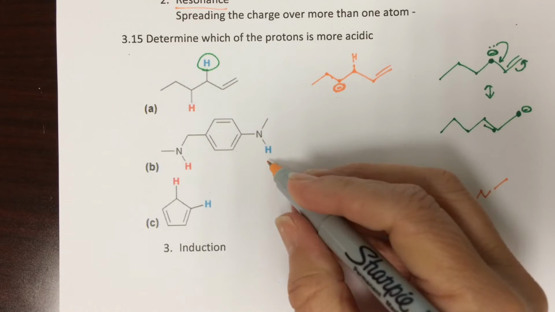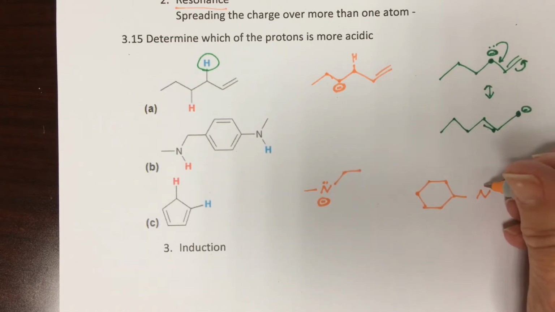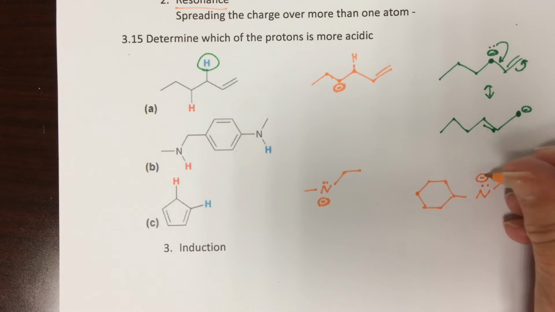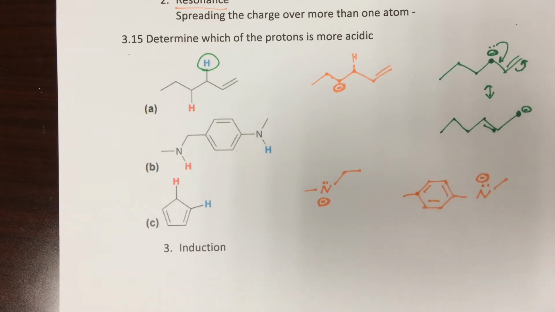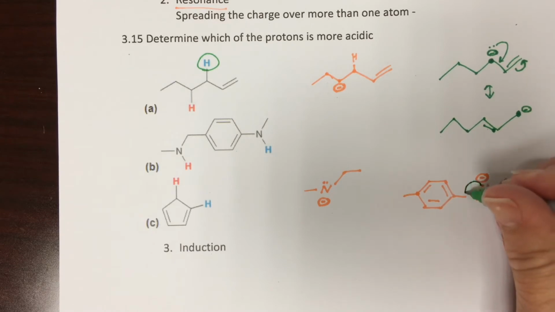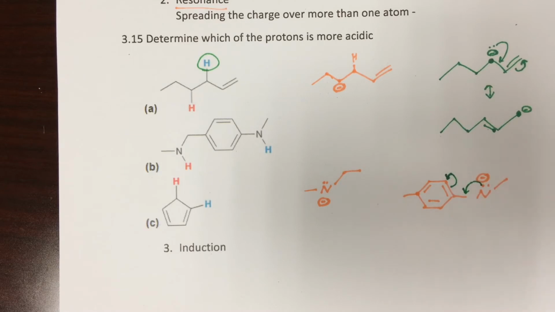If we take off the blue hydrogen, we'll get a negative charge here. But that is adjacent to this ring, and so these electrons can go here and the charge can go there.